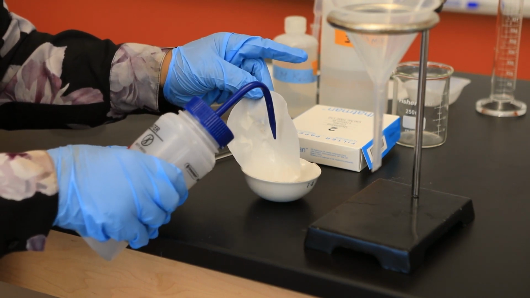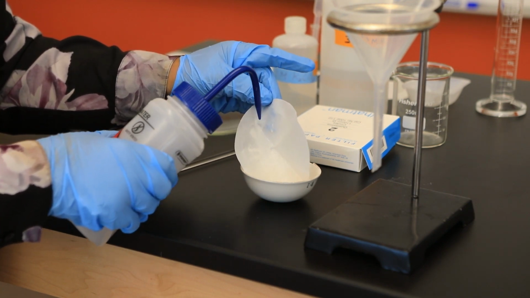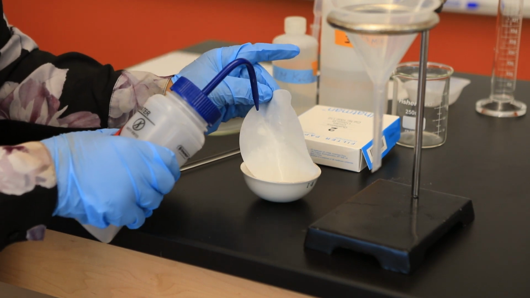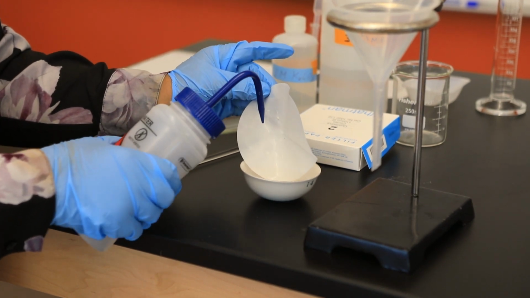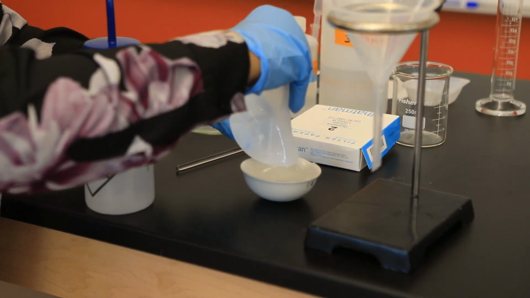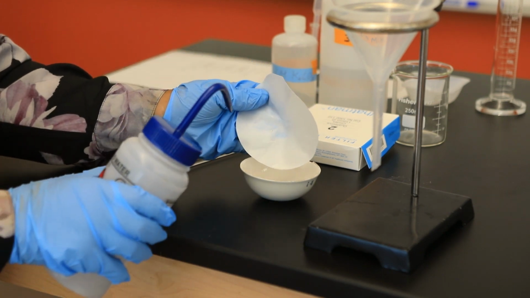I want to use not too much water because at the end I'm going to have to pour off. What do I mean by that? That means I just have to decant the H2O. But I need to be careful and make sure that I remove all of my solid.